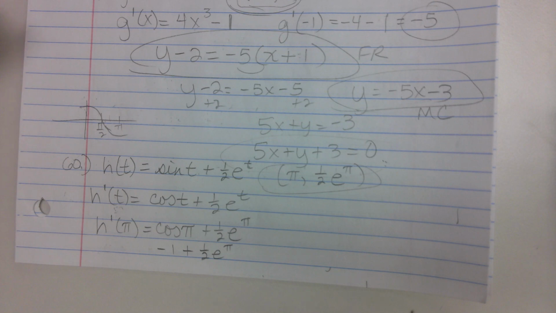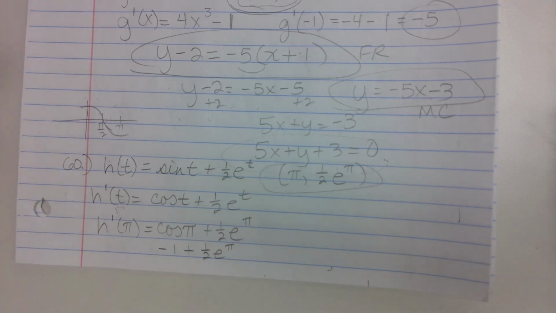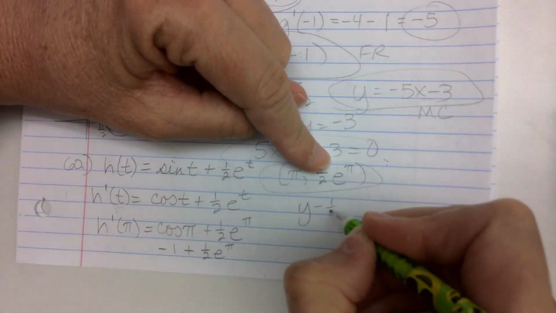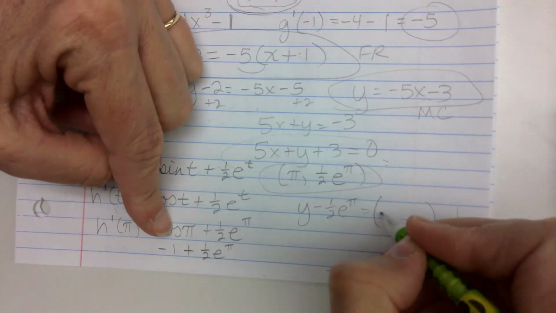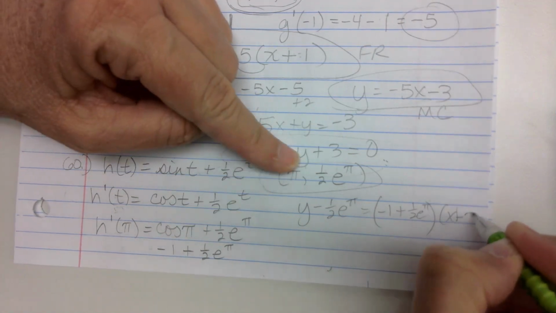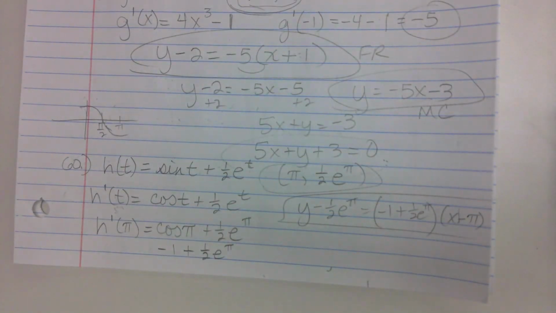Well, if you're going to use your calculator, you might as well have done it all on the calculator to me. But I just go ahead. Y minus y1 equals slope, -1 plus 1/2 e to the pi, times x minus x1. Stop. Don't even try to do anything else. Is there going to be a question like that? Heck no. Good.